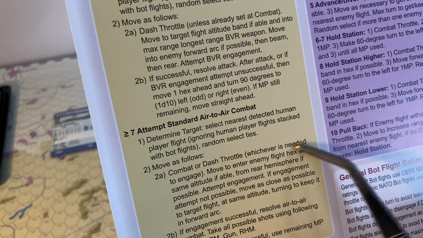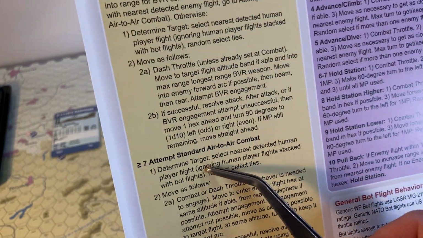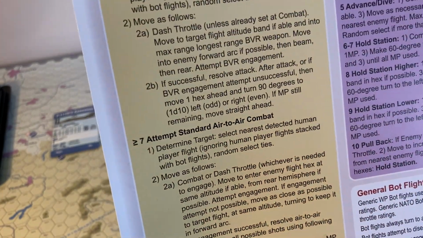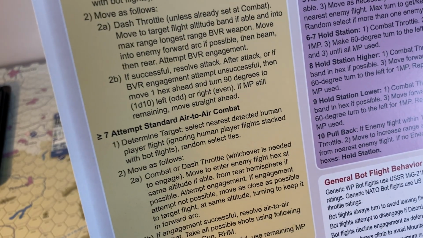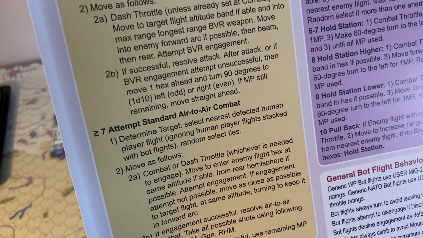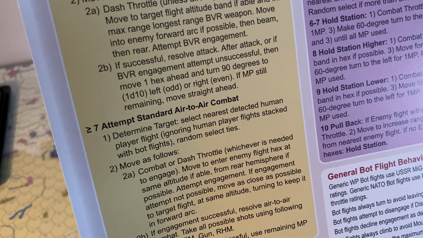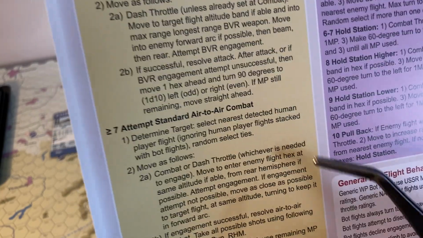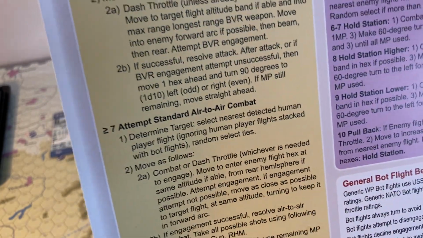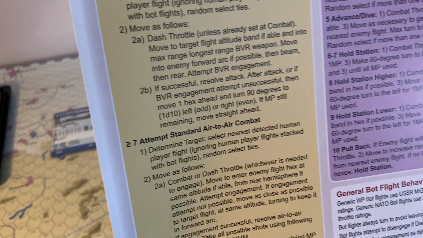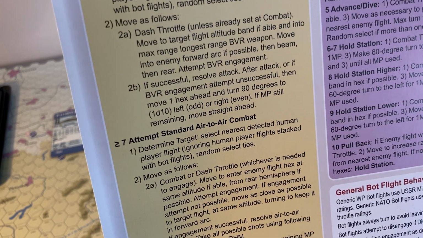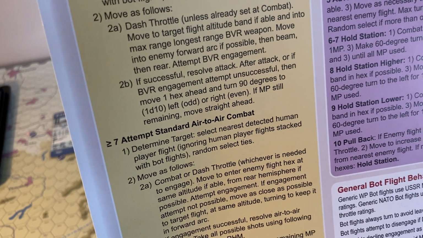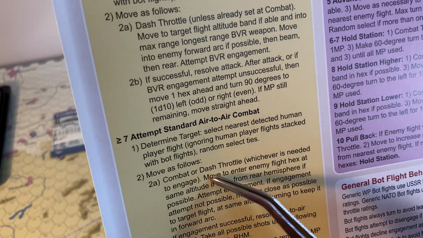Yeah, what John's saying there is, this bit here that stops me from, hang on, where is it? No, here: ignoring human player flight stacked with bot flights. So I think I would have thought that with two flights, it wouldn't have mattered what altitude they were at, they were still considered stacked. Well, that's not right, and John's just confirming the fact that stacking only occurs in the same hex and altitude. I'm glad he's brought that up now, because I don't think I would have thought that.